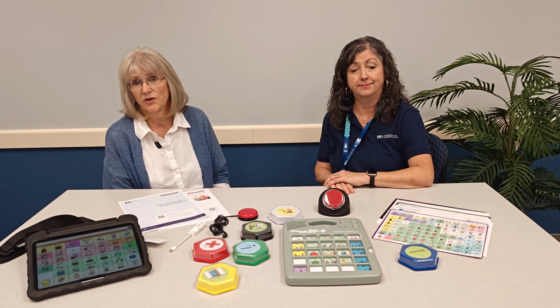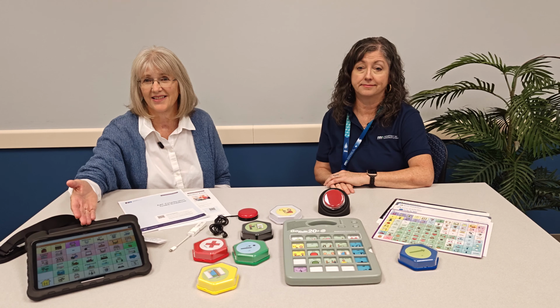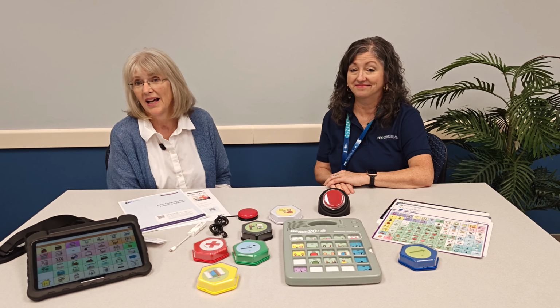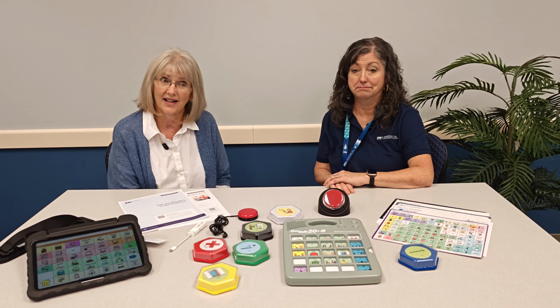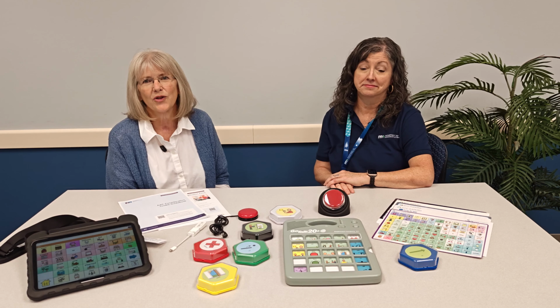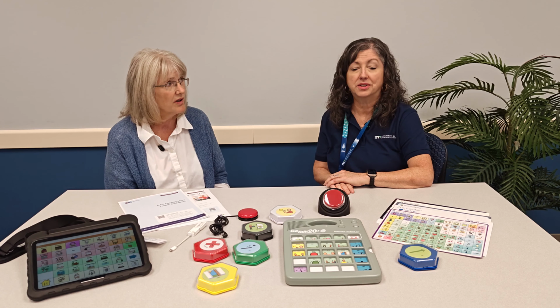Section 2 also walks you through important iPad setup features like turning on guided access to keep the student focused within an AAC app and locking the edit button to prevent accidental changes. You'll also want to help the student choose a voice that feels personal and natural.